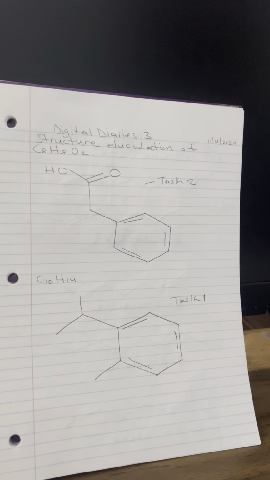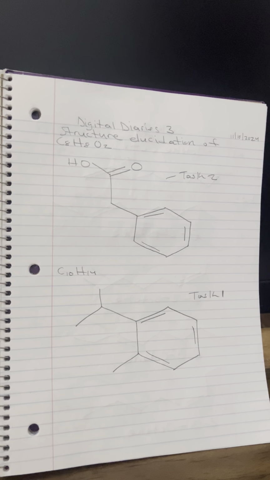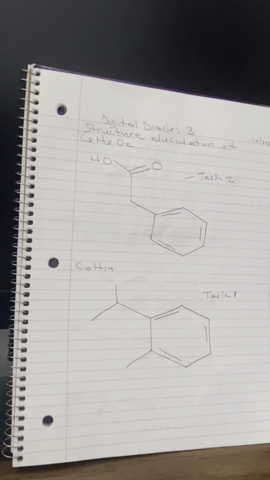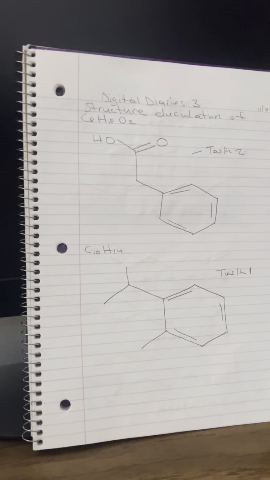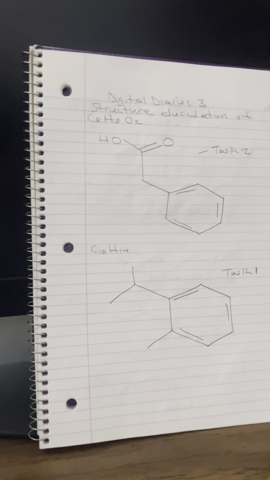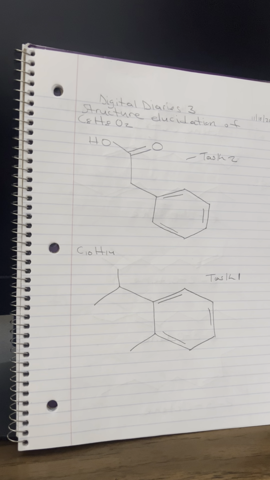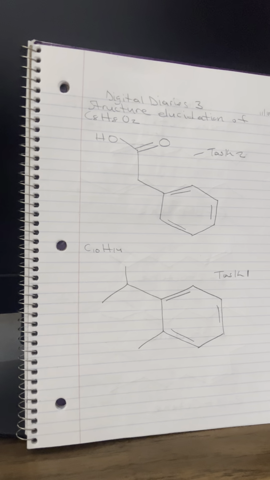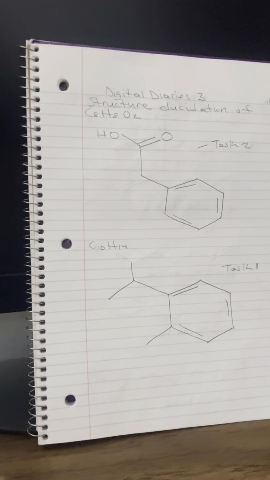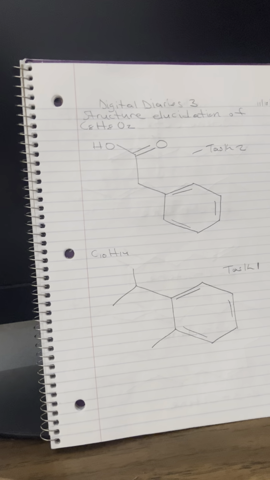Based on the NMR data and the molecular formula C8H8O2, what I've seen for task 2 in the image, the two most plausible structures are 4-hydroxybenzaldehyde and methyl 4-hydroxybenzoate. And then the DOU is 2 times 8, 16, plus 2, minus 8, over 2. 16 plus 2 is 18, minus 8 is 10.